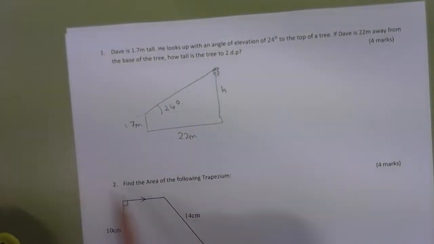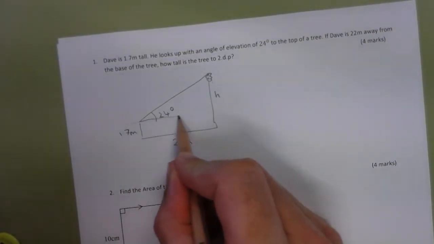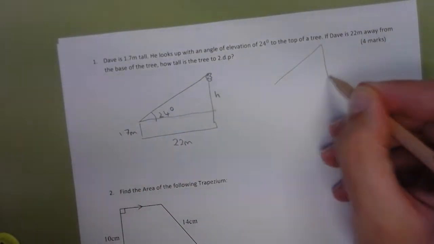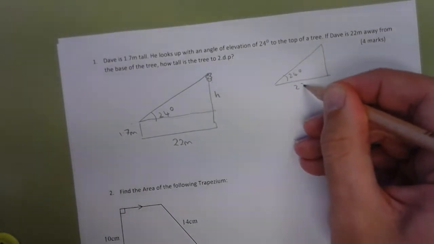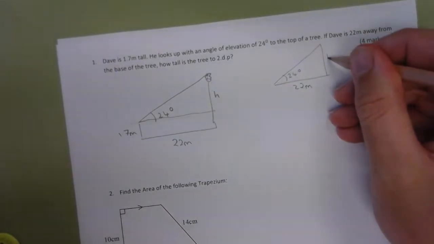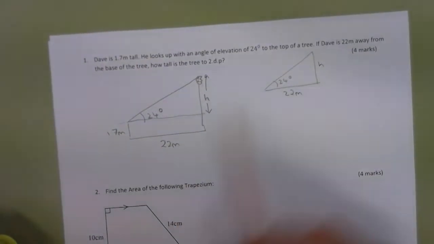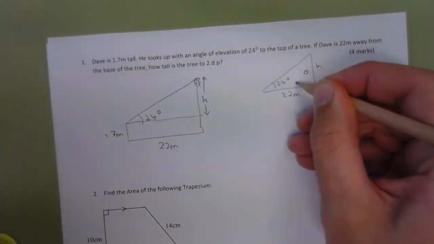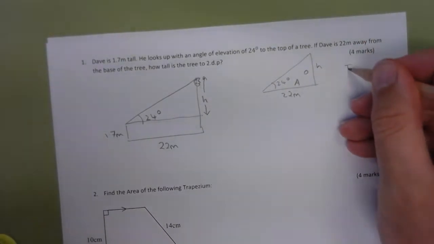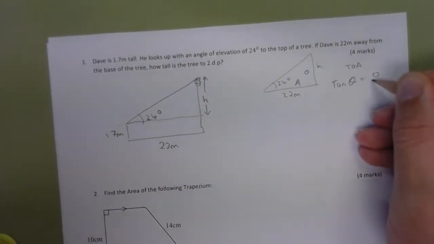Now that's not a triangle at the moment, it's a trapezium, but I'm just going to cut the triangle here, and I end up with 24 degrees and 22 metres. And then my height actually only goes up to this bit where my triangle is. So let's find our height. Well, we're using opposite and adjacent. O and A is TOA, so I use tan theta equals O over A.